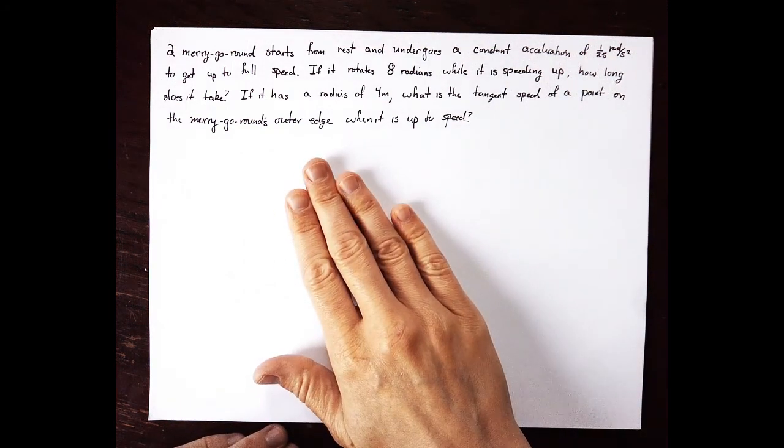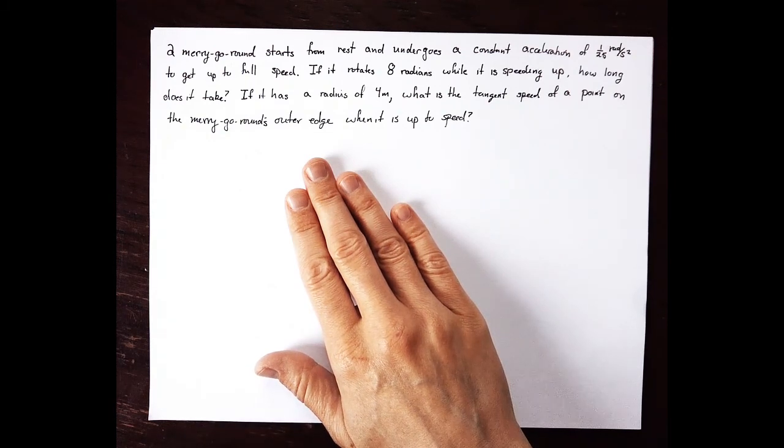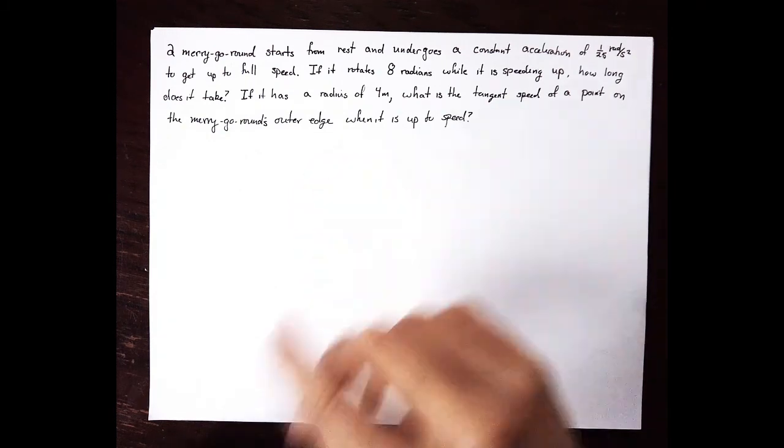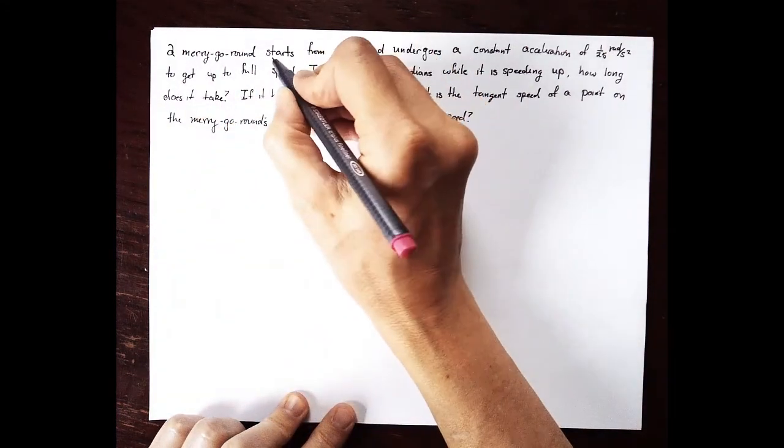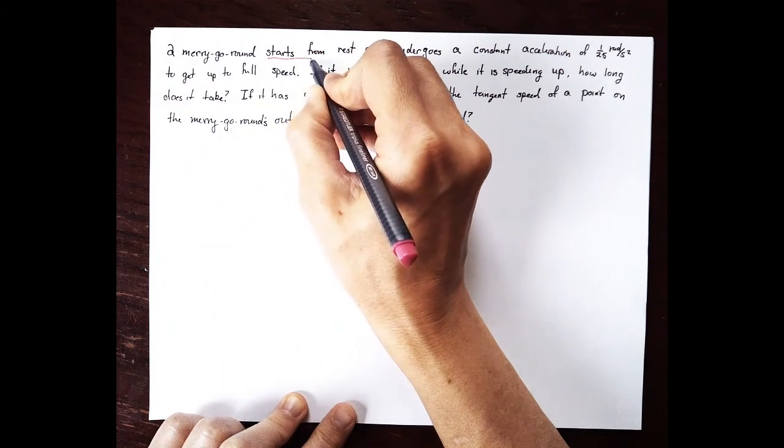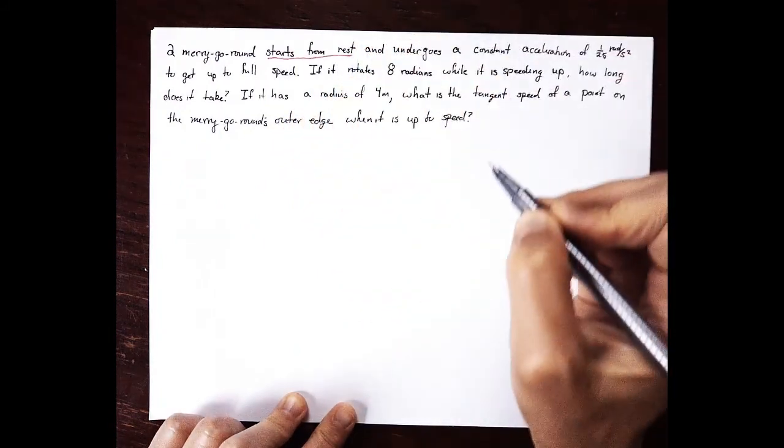So let's work through this example problem. I guess the first thing that we should do is figure out what we know and what's going on. So, all right, important things. The merry-go-round starts from rest. Rest is always an important thing.